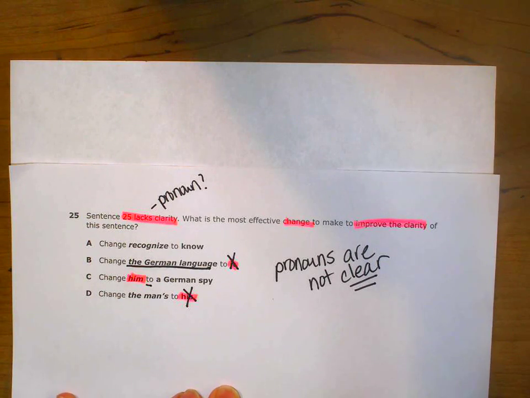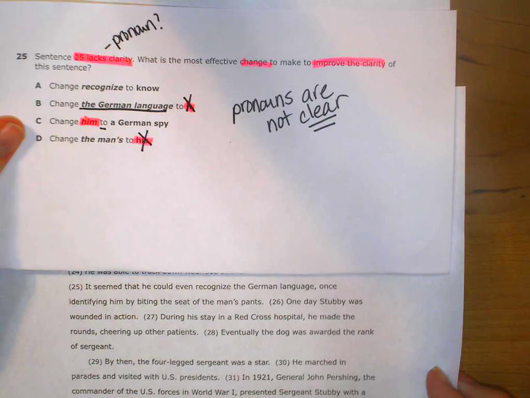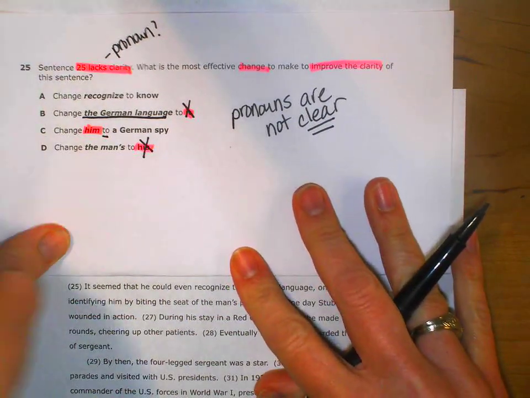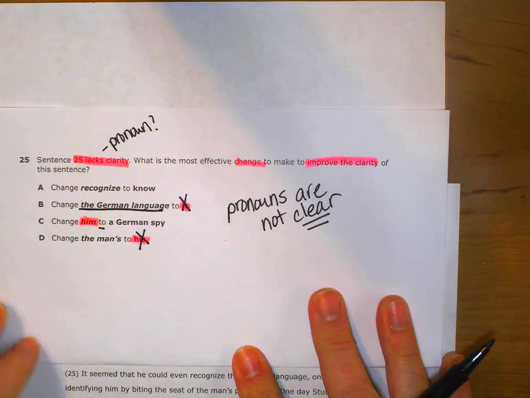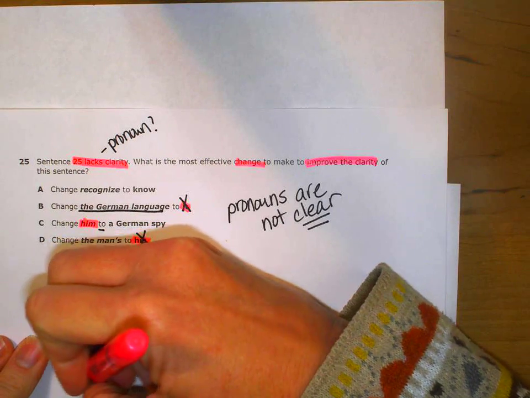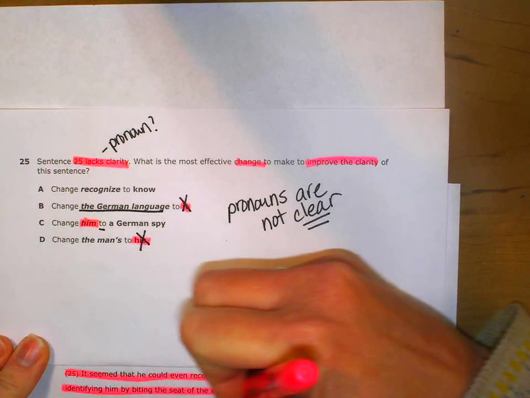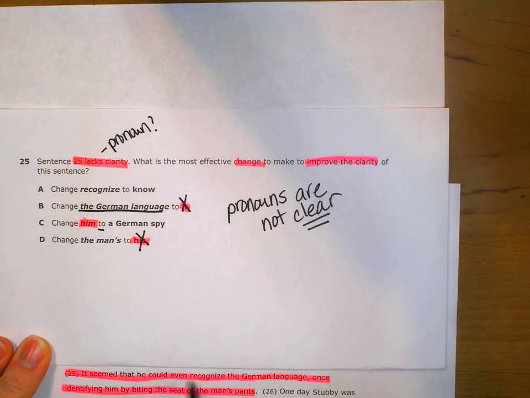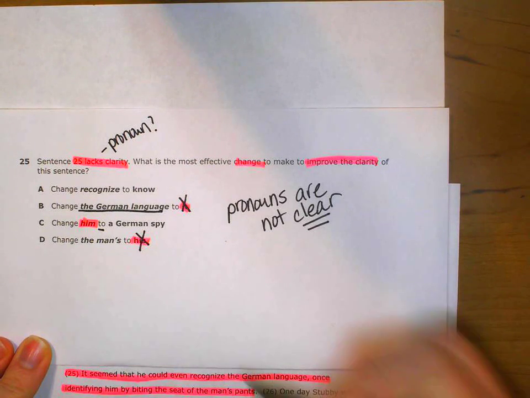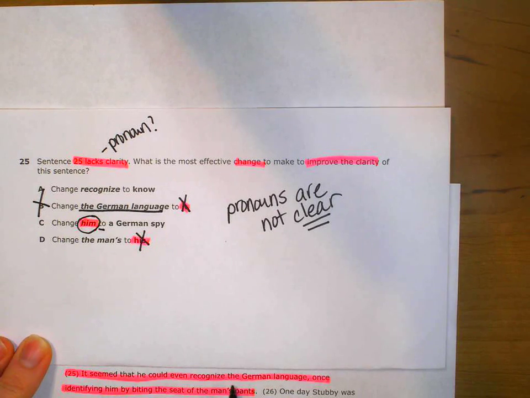So let's look at this sentence in the test. Okay, so here it is. It's sentence 25. So let me see if I can get my paper here. Let me see if you can see them both at the same time. Okay, it seemed that he could even recognize the German language. Once identifying him by biting the stick, if we see, it seemed that he could even recognize it, that makes it less clear, so no. But if we look for the pronoun that we want to change, it seemed that he could even recognize the German language.